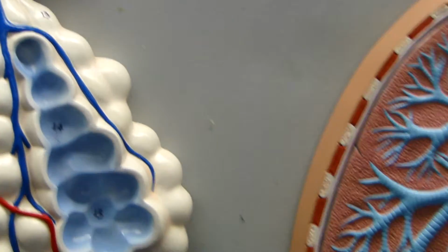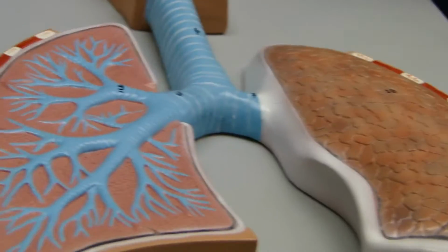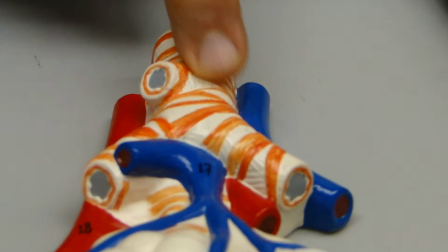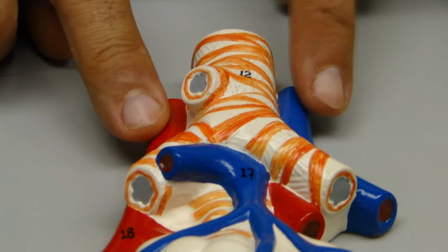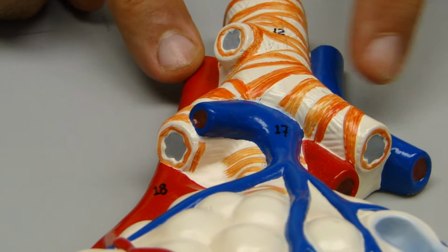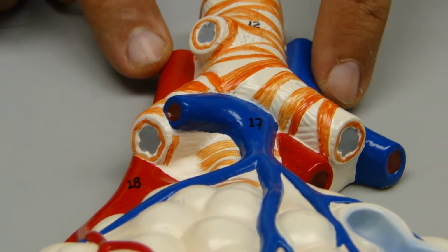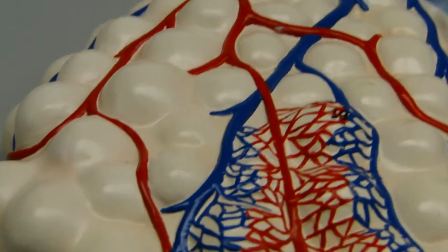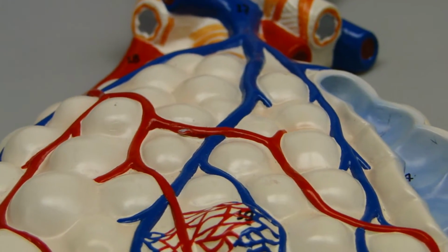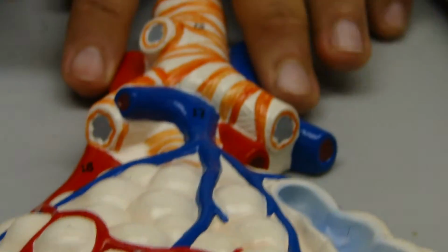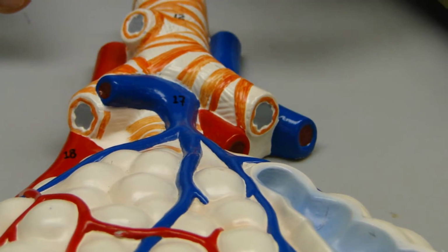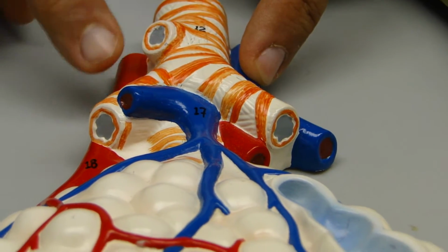And what else do we have? The lung here. What do we need to know on this? You have to know the terminal bronchiole. You should know the vessels. What do you call the blue vessel? Pulmonary artery. The red one is pulmonary vein. Because these are very small here, you call them pulmonary arteriole and venule.